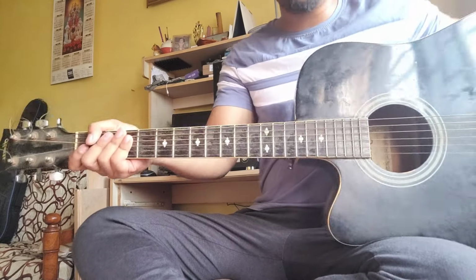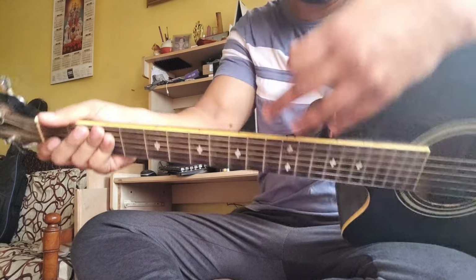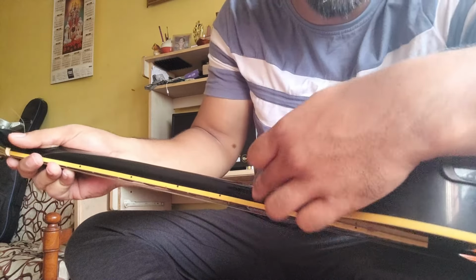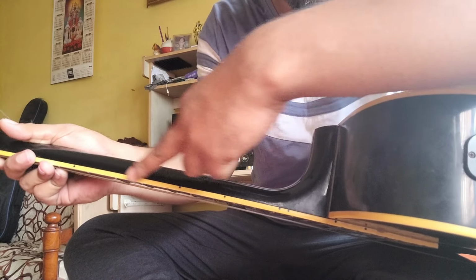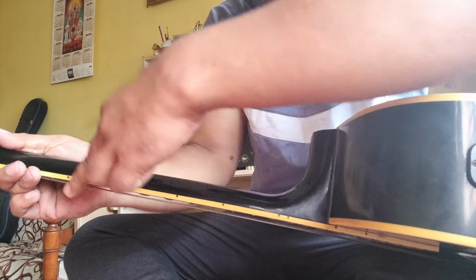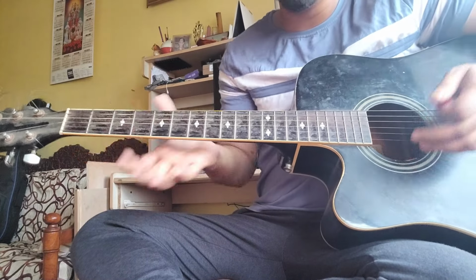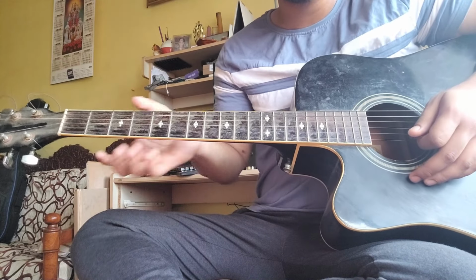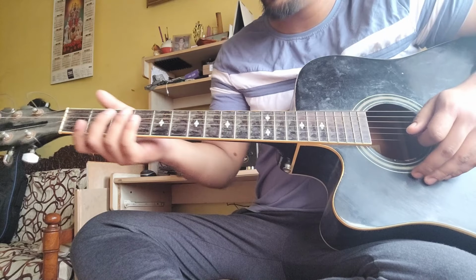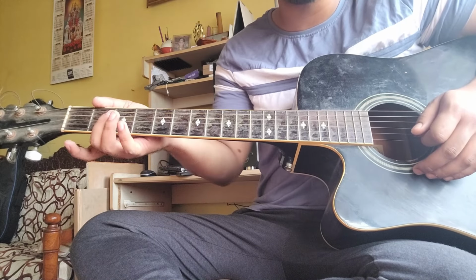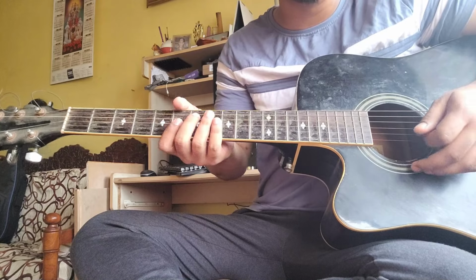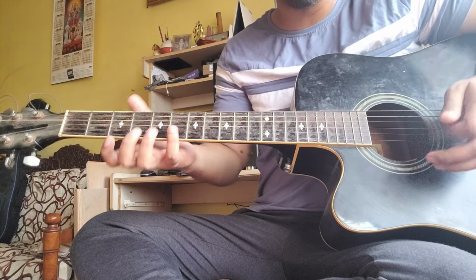Okay, now these fret markers are also present here. If I turn the guitar like this, as you can see, the fret markers are here as well, using these black dots. So as I was saying, in some guitars there are no fret markers, but as a beginner you should always use a guitar in which there are fret markers, because it will be easy for you to determine which fret you are playing.